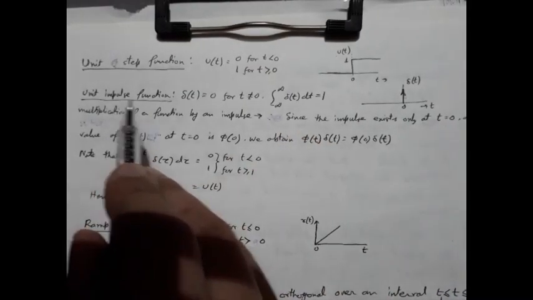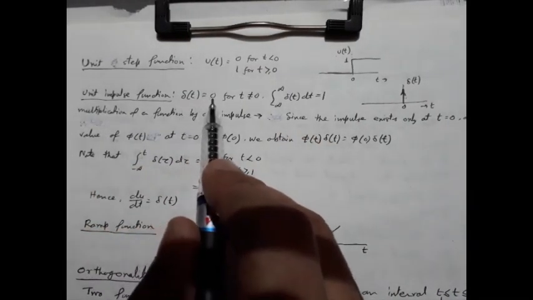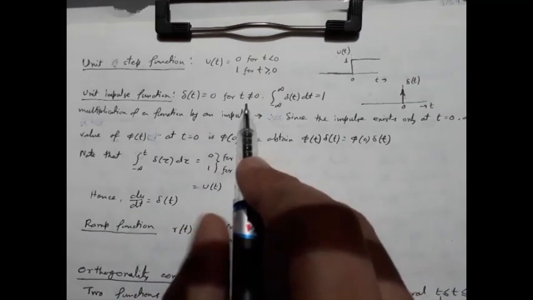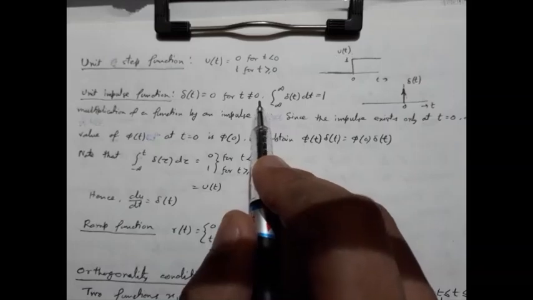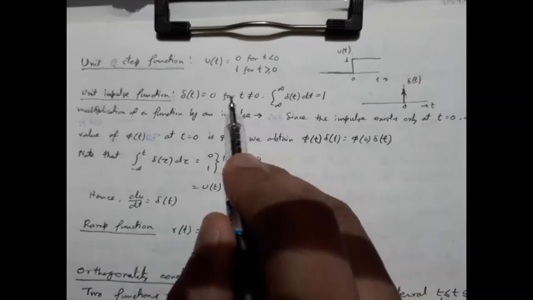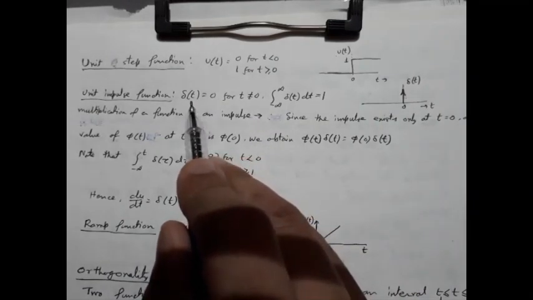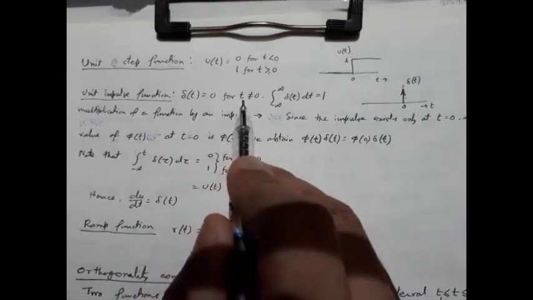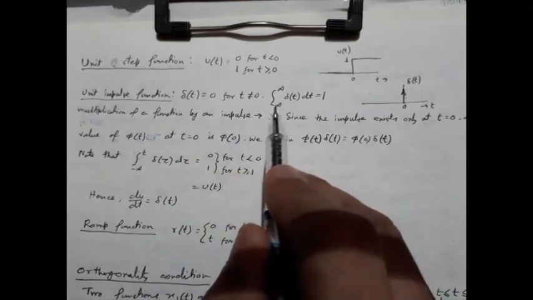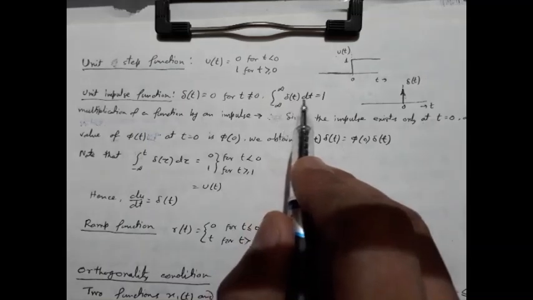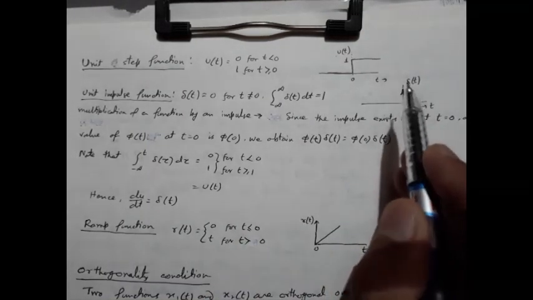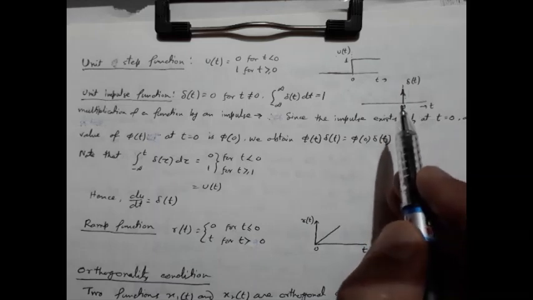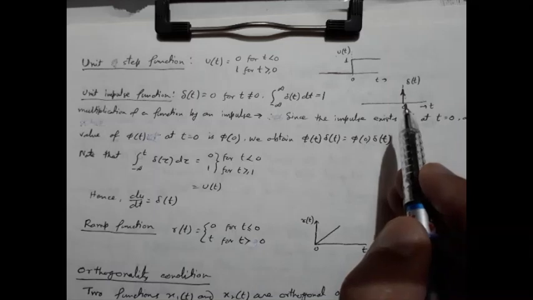We have the unit impulse function written as delta(t) equal to 0 for t not equal to 0. That means the value of this function will be 0 everywhere except at t equal to 0. It must have this property: integral from minus infinity to plus infinity of delta(t) dt equal to 1. So this is the representation of this delta function. This unit impulse function is also called the delta function.